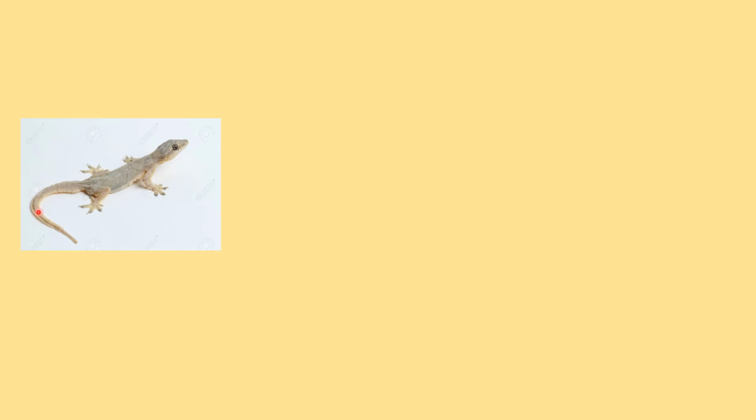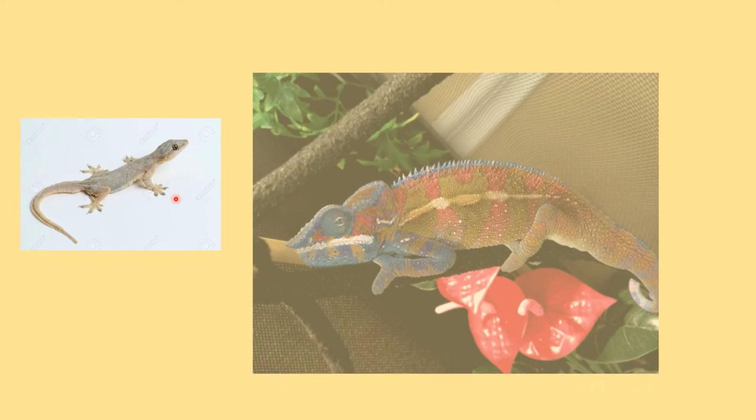Now if you see here, children, it is a lizard. A lizard you normally see on the walls, sometimes in your house or on building walls. A chameleon belongs to a lizard family. They look very much like a lizard, but its shape is different.